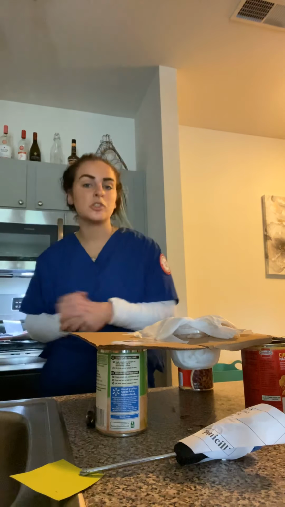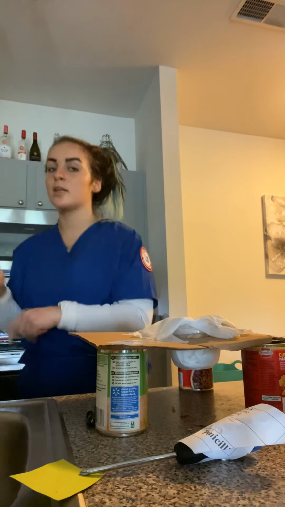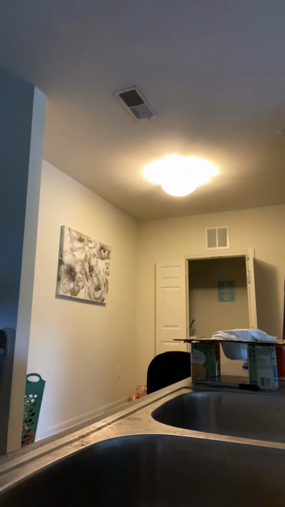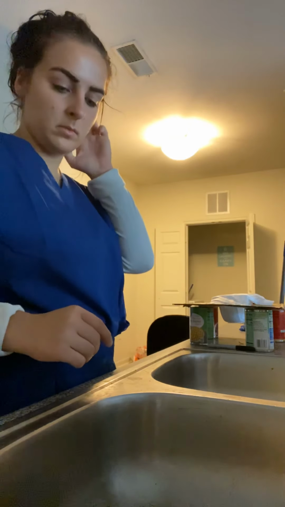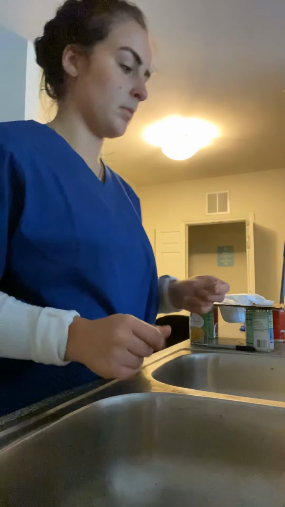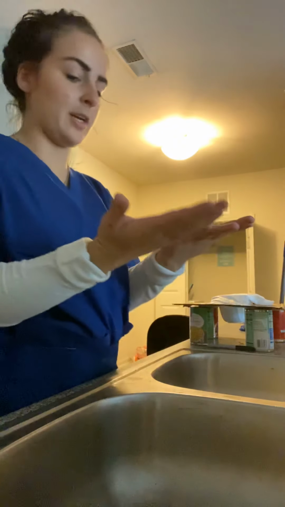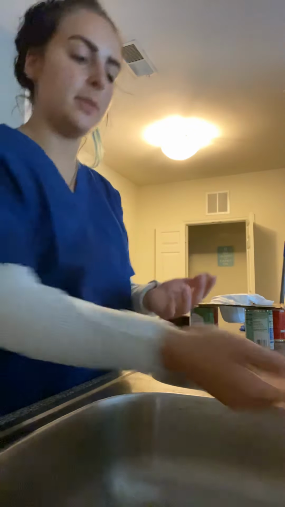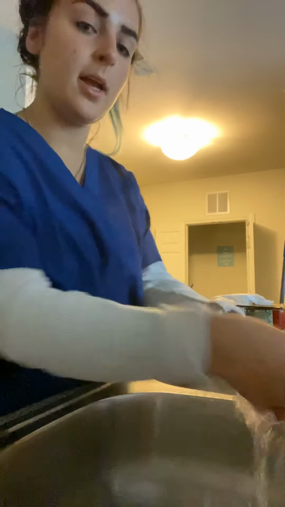So now I'm going to give my patient some privacy and close the curtains so that I can go and perform my hand hygiene wash. All right, I'm going to start my water and get it to warm. I'm also going to check my hands for any kind of abrasion, cuts, or anything that could cause contamination to me or harm the patient. And I'm going to wet my hands.